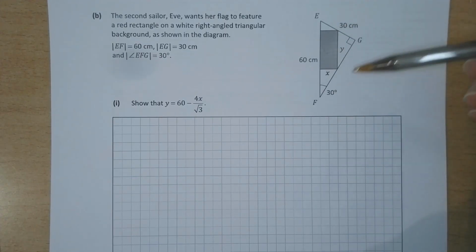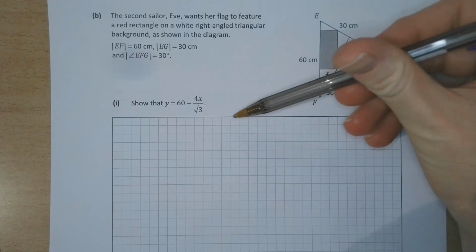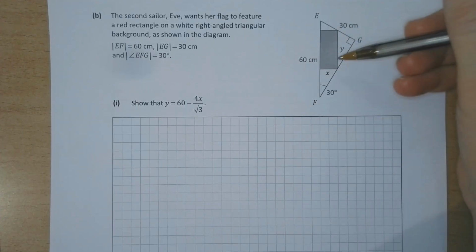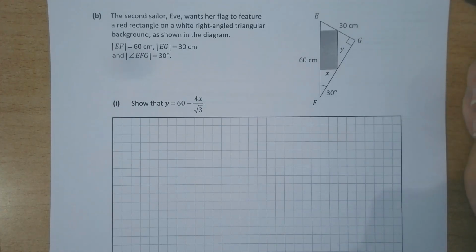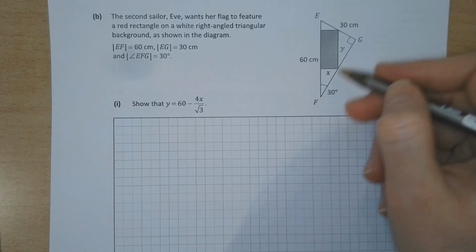Anytime we get a question with a diagram and we're not maybe really sure how to start it, this could be a good example. What can you find out from this diagram? Is there anything that you can show the examiner that you're able to do? So we have a right angle triangle.